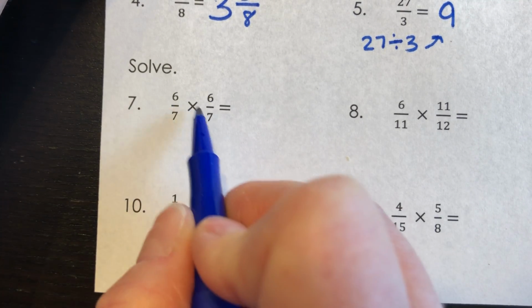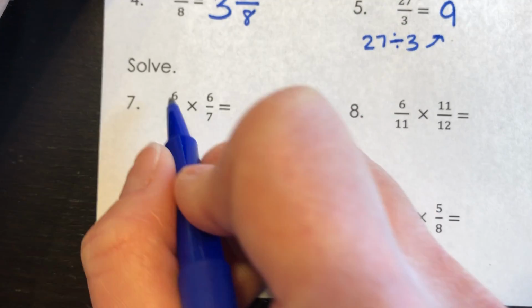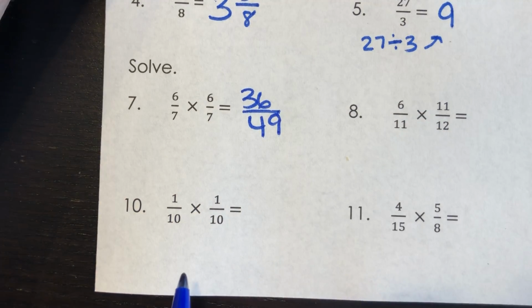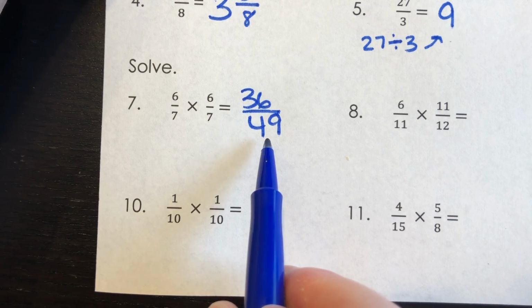So I can't do anything with 6 and 7. 6 and 7 don't have a factor other than 1, so I just have to multiply. 6 times 6 is 36. 7 times 7 is 49. And we're done. There's not a number other than 1 that goes into 36 and 49.